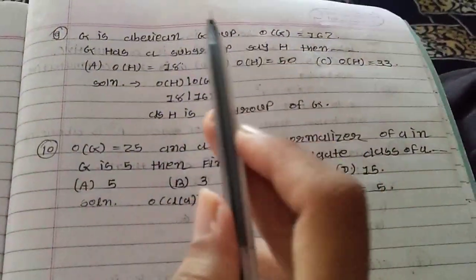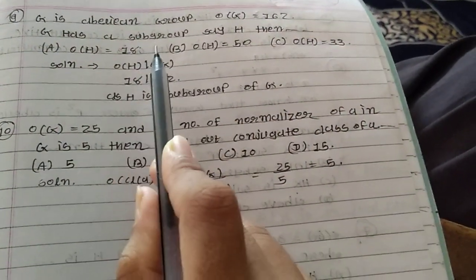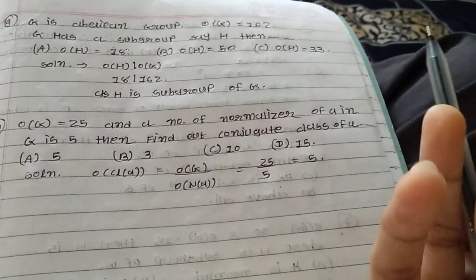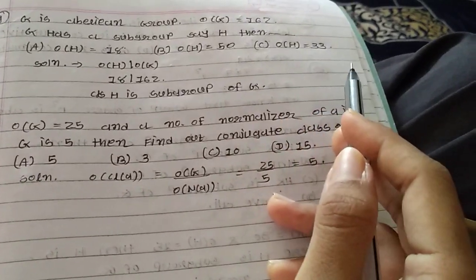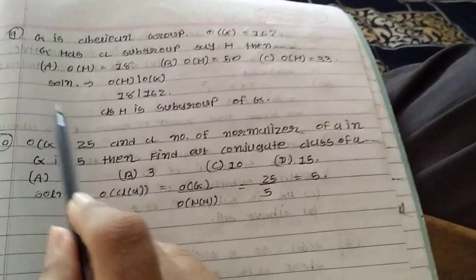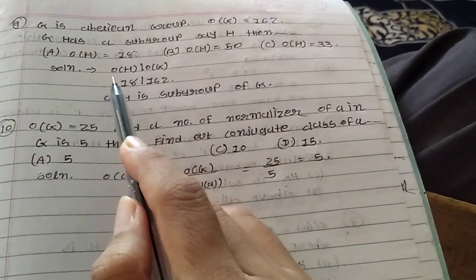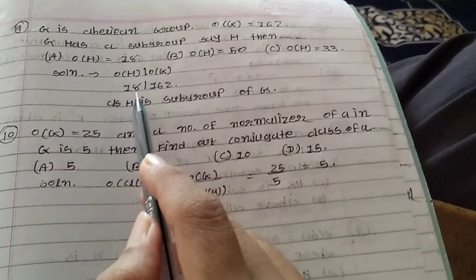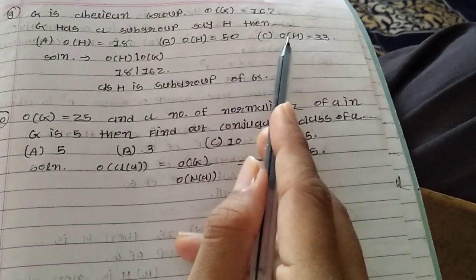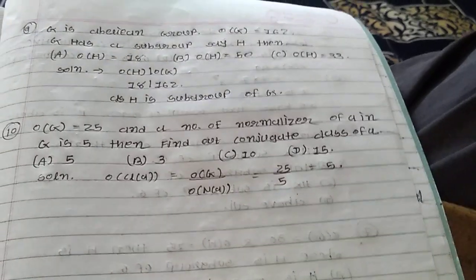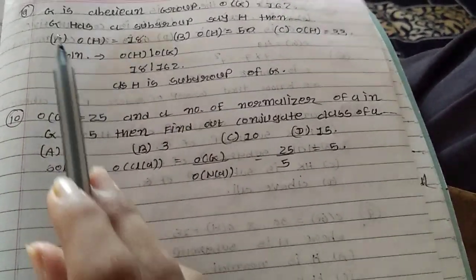Now next one. G is an abelian group. Order of G is equal to 162. G has a subgroup, say H. Then what we can say: order of H is equal to 18, order of H is equal to 15, or order of H is equal to 13.3. Then by Lagrange's theorem, which I have also covered in the next video, order of H divides order of G. 18 divides 162, 15 does not divide 162, 13.3 does not divide 162, but 18 divides 162, then H is a subgroup of G. So our right answer is A.